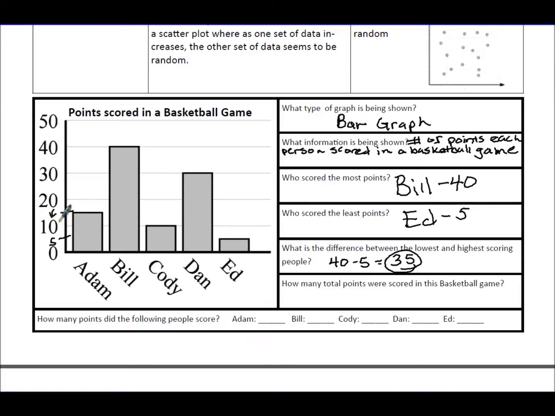So this next one is saying how many total points were scored in this basketball game. And we would need to know how much each person scored. So Adam scored in between 10 and 20, which is 15. Bill scored exactly 40. Cody scored 10. Dan scored 30. And Ed, we know, scored 5.